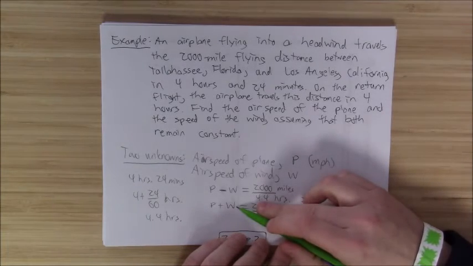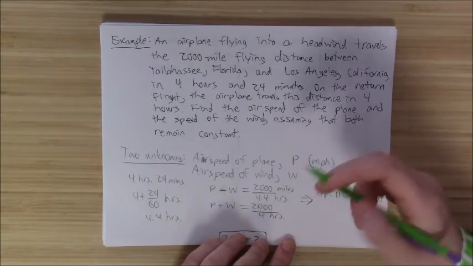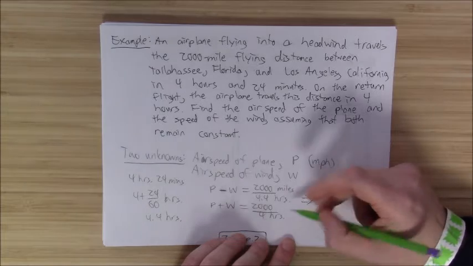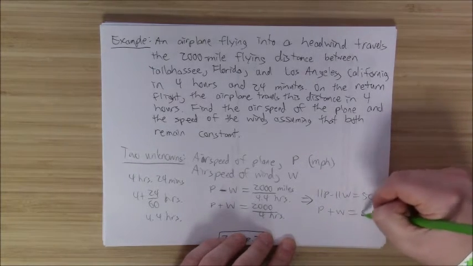And on the other equation, let's just do the division. So P plus W equals 500.